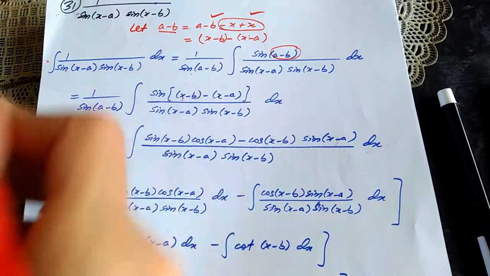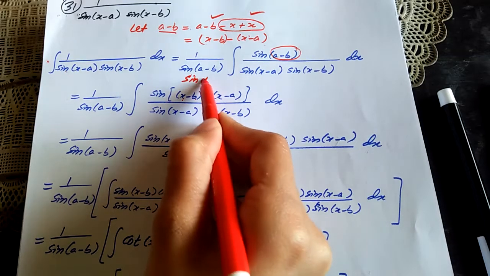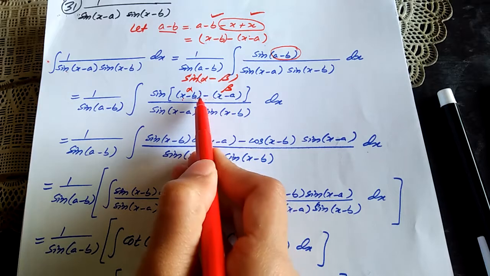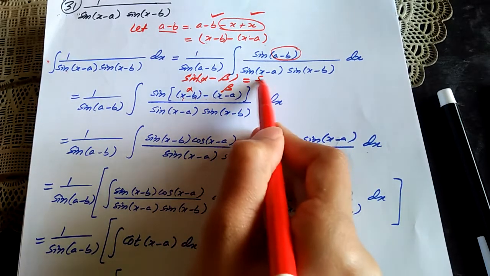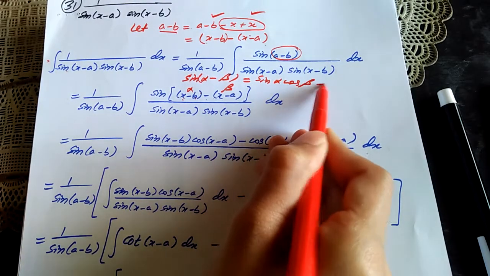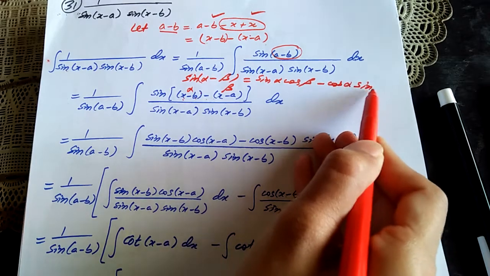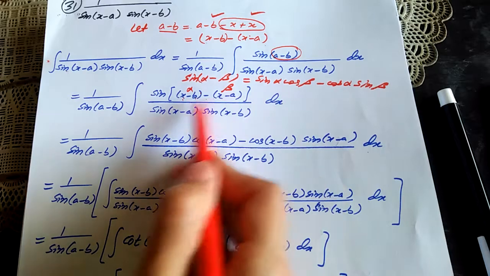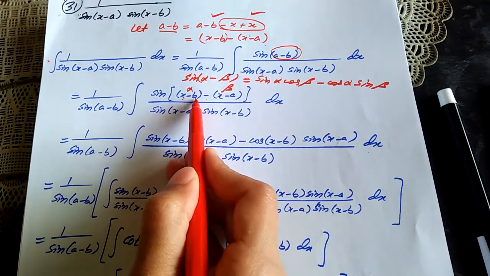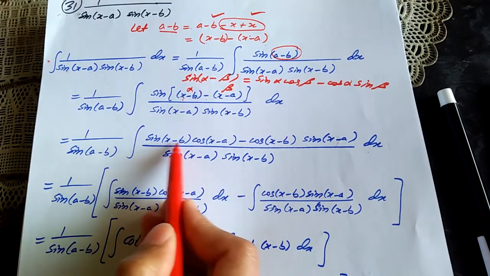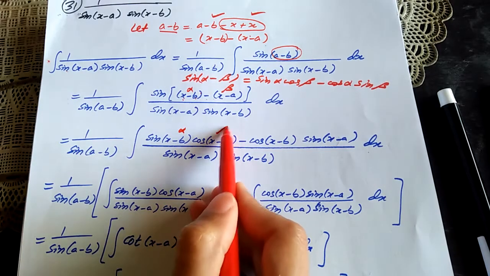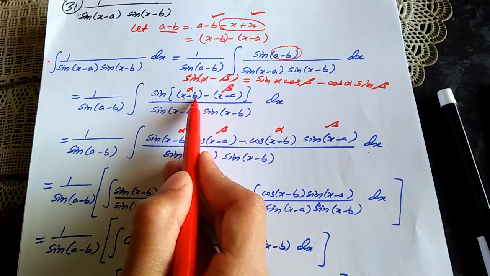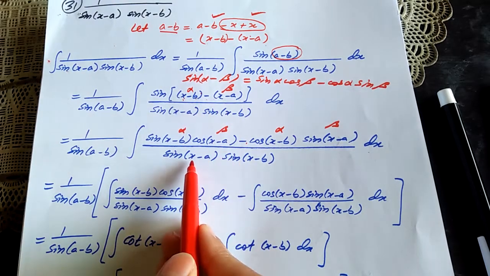Now we can use the formula of sine alpha minus beta. Consider this alpha and consider this beta. The formula for this is sine alpha cos beta minus cos alpha sine beta. So sine of alpha minus beta can be written as sine of alpha cos of beta minus cos of alpha and sine of beta. Consider alpha as x minus b and beta as x minus a.